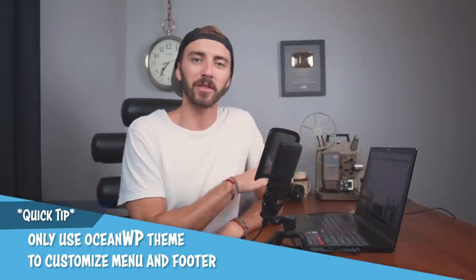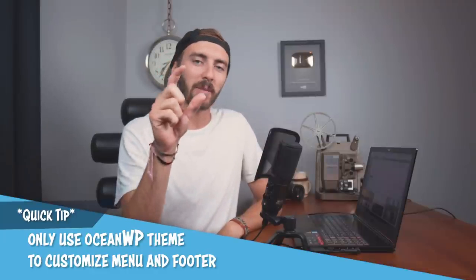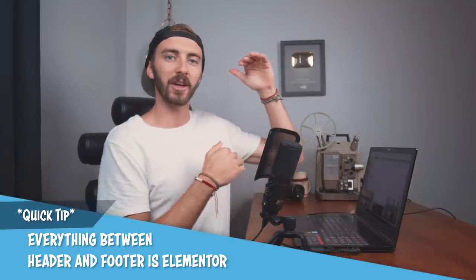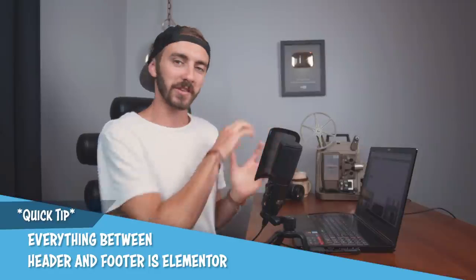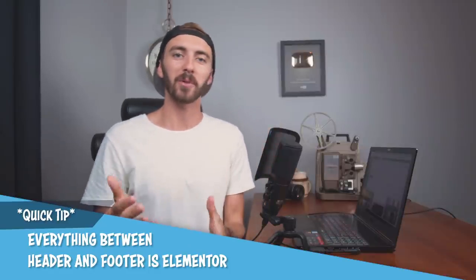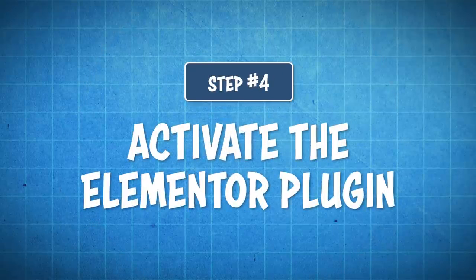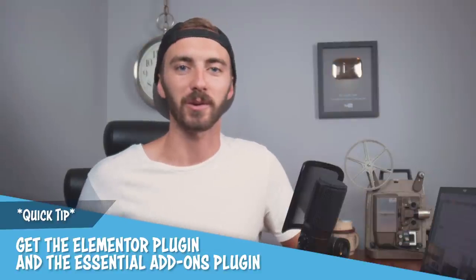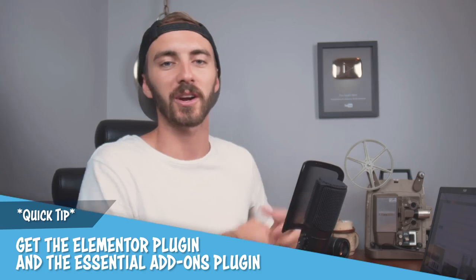So Ocean WP is different from Elementor in the sense that we're only going to use our Ocean WP theme to customize the menu at the top and the footer at the bottom. But everything in between the header and the footer is going to be Elementor Page Builder, which is the drag and drop software. So that brings us to step number 4, which is to activate the Elementor plugin. And we're actually going to be getting 2 plugins. We're going to be getting the Elementor plugin as well as the Essential Add-ons plugin for Elementor, which just gives us some helpful tools to our Elementor plugin. So let's go get those now.